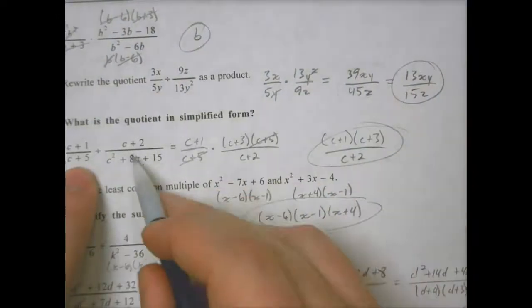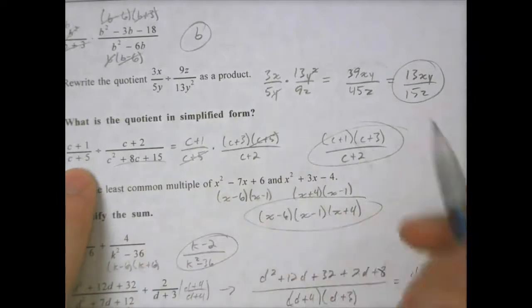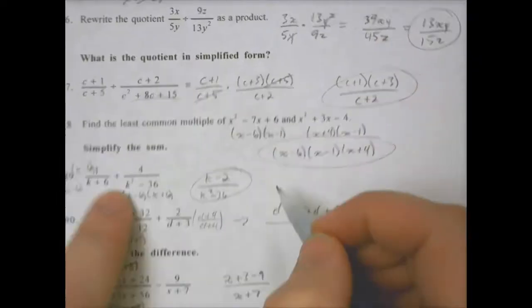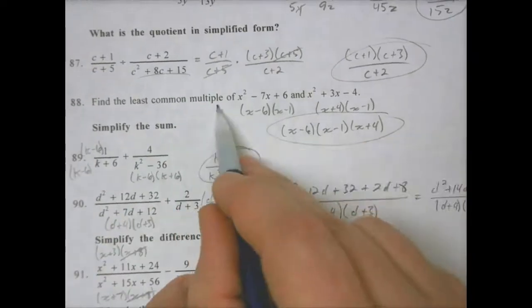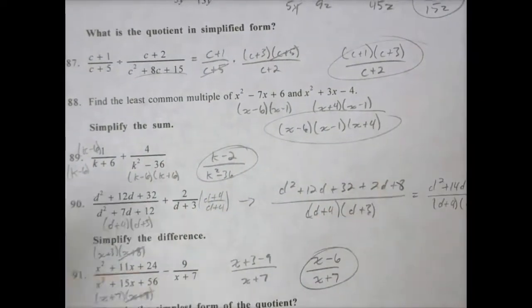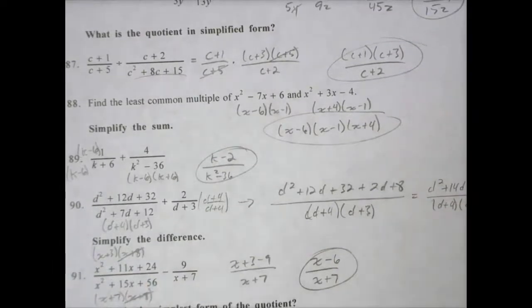87 is the same as before. Factor our denominator and see what divides out. And we are left with that ugly thing. Least common multiple. It's essentially what is the smallest number that we can get if we have these two things.